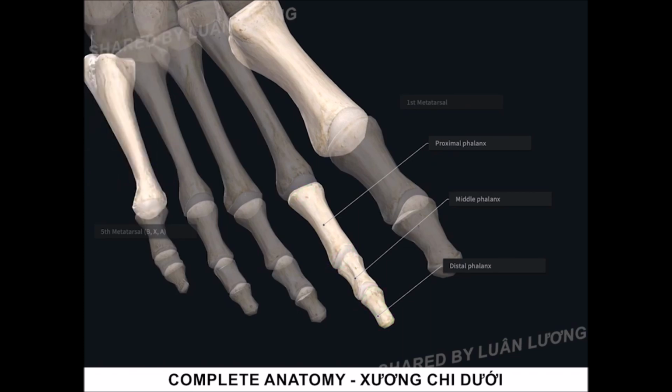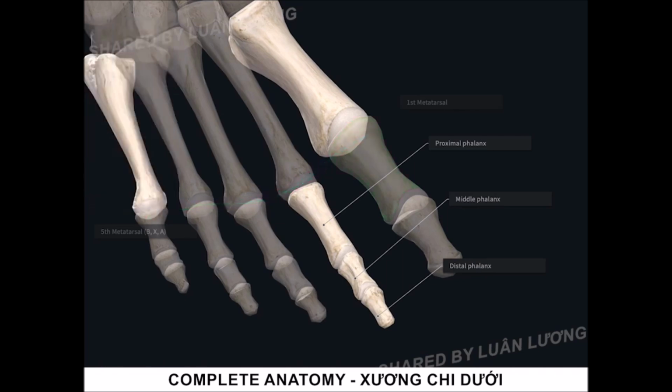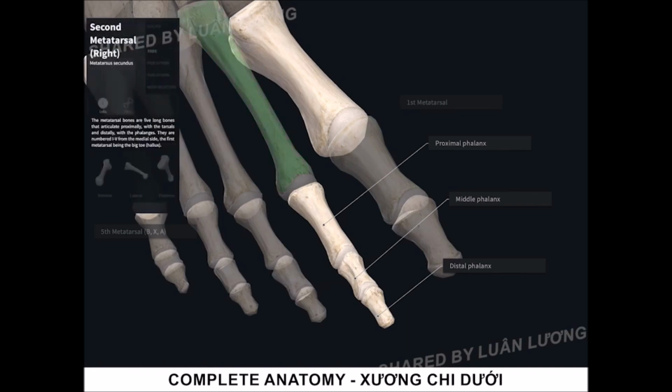Now, the great toe, or the big toe, otherwise known as the hallux, is going to only have 2 phalanges. So we will have a distal phalanx and a proximal phalanx. Now, what we're going to see as we look at the joints in the foot is that these are going to have specific names. So where the metatarsals meet up with the phalanges is the metatarsophalangeal joint.